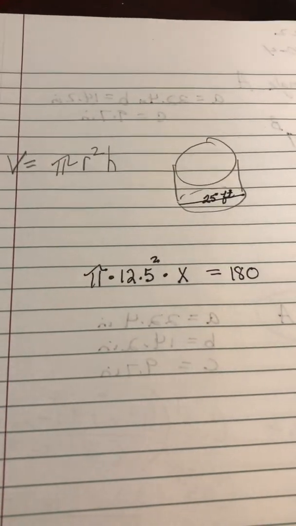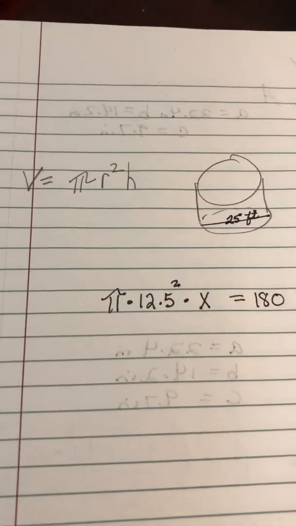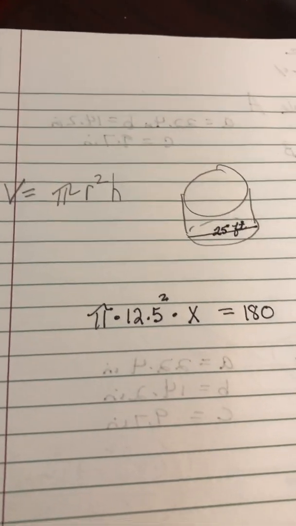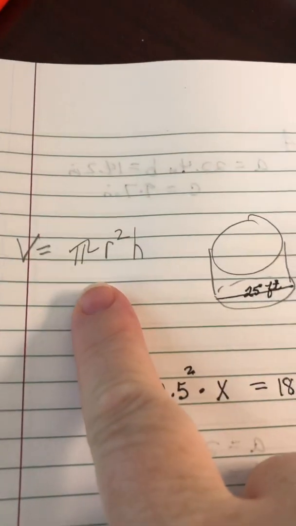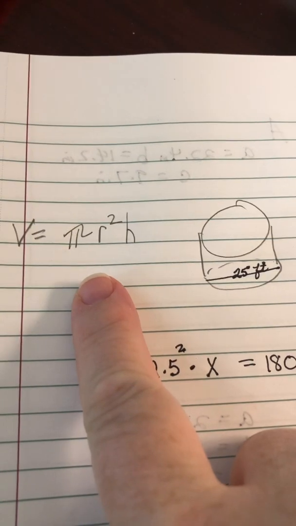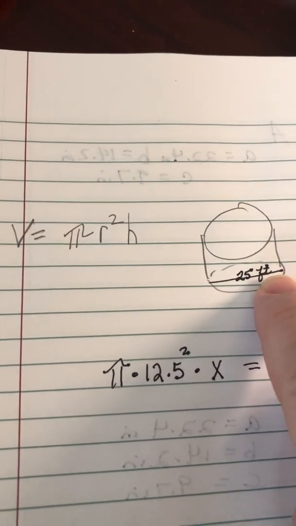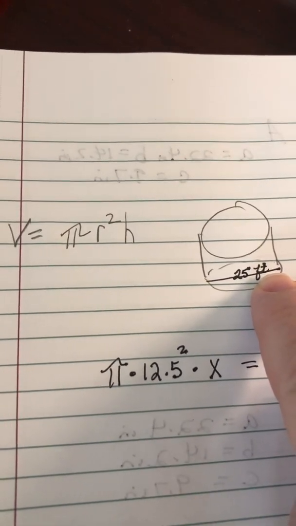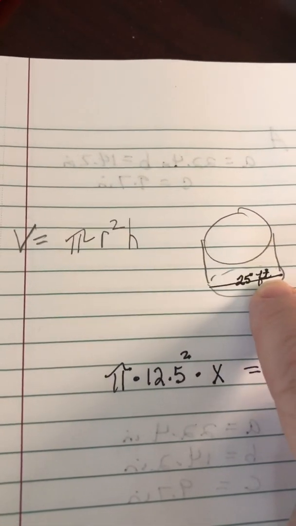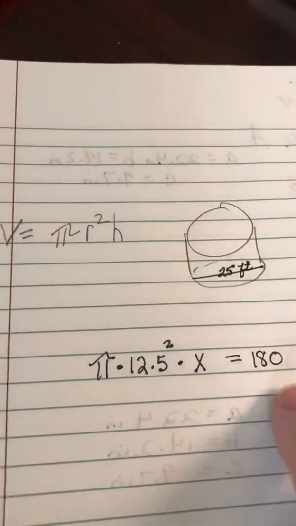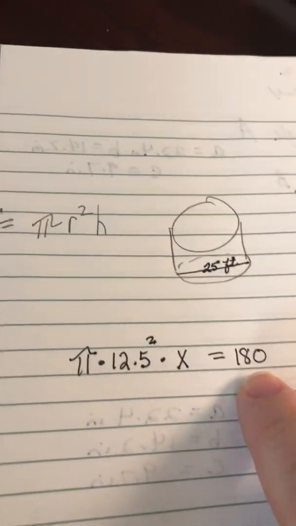Okay, so you have this cylinder and you're supposed to try and figure out how deep this stuff is going to be on here. And so we have the volume of a cylinder formula, and it told us that the diameter is 25 feet, and we're supposed to find out how deep this thing is going to be if it's going to hold 180 cubic feet of gravel.